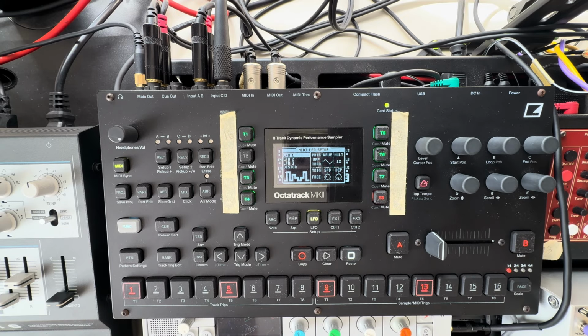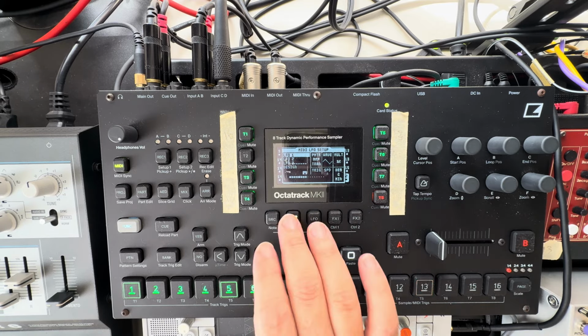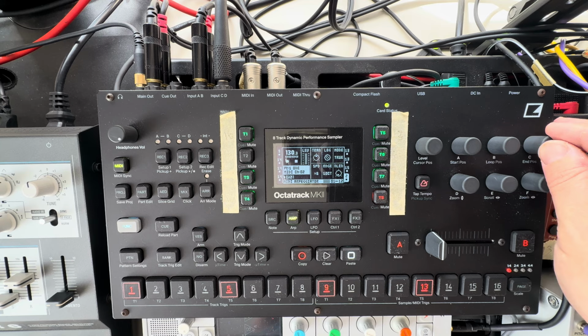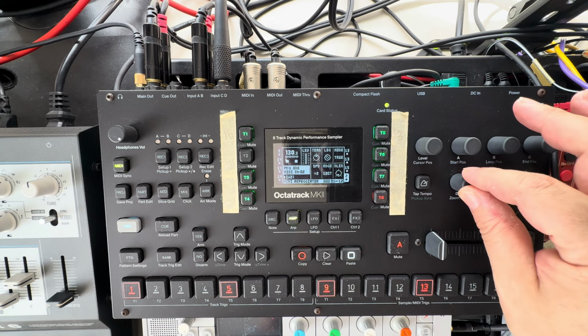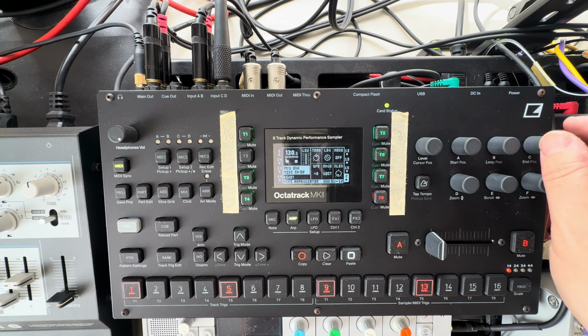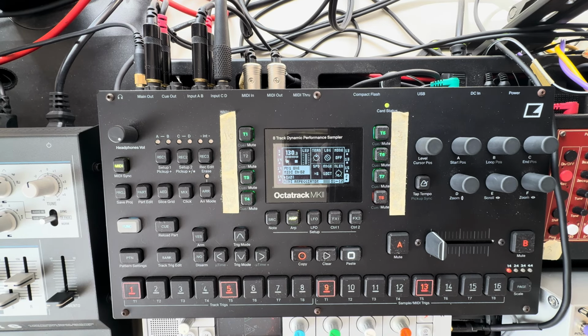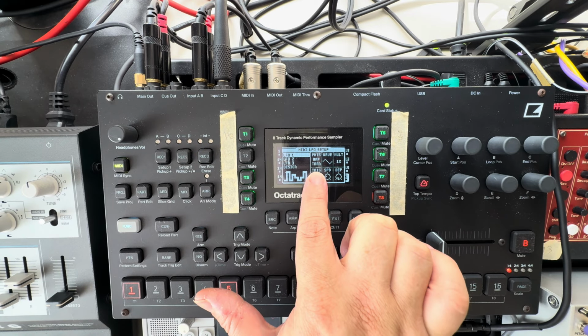Even though the ARP is not on, if the ARP was on, it would be getting constant triggering. I could use this external keyboard here, but I'm not doing that. If I press keys on the keyboard, they don't make a sequence run. But if we go to this page, we've got parameter ARP transposition.